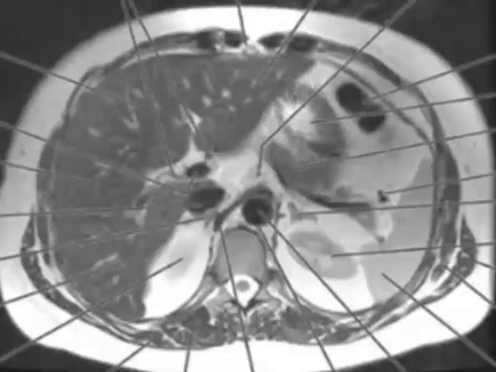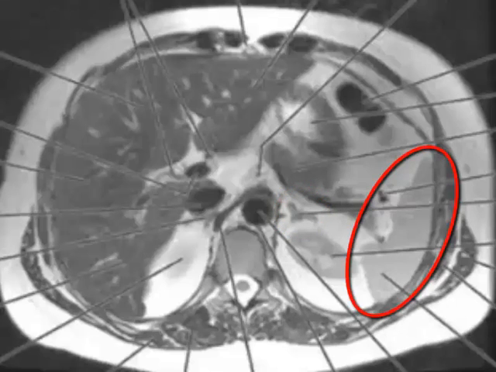The body of the pancreas is posterior to the stomach. Posterior to the pancreas is the triangular-shaped left adrenal gland. Just below it lays the left kidney. Lateral to the left kidney is the spleen.